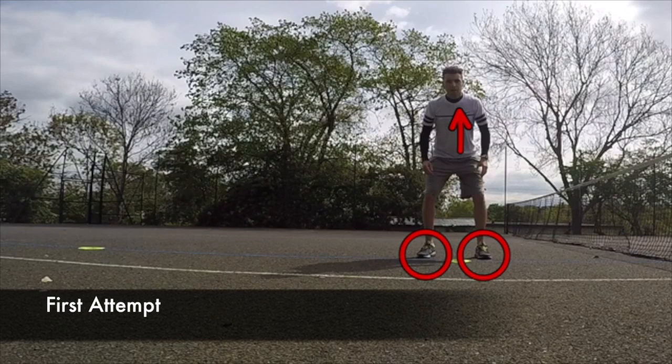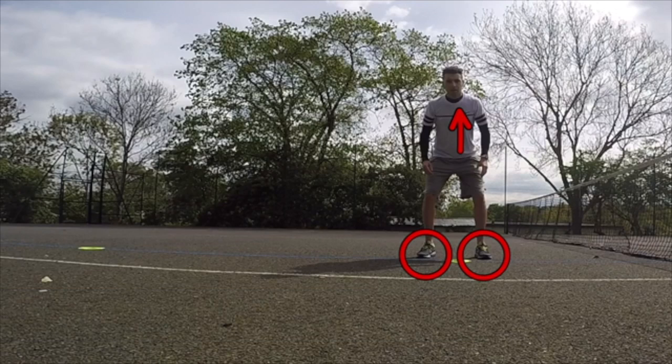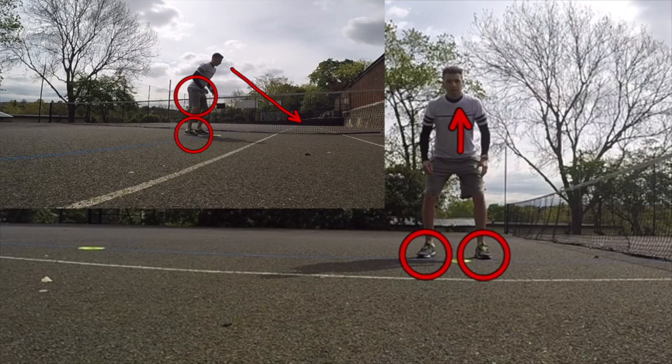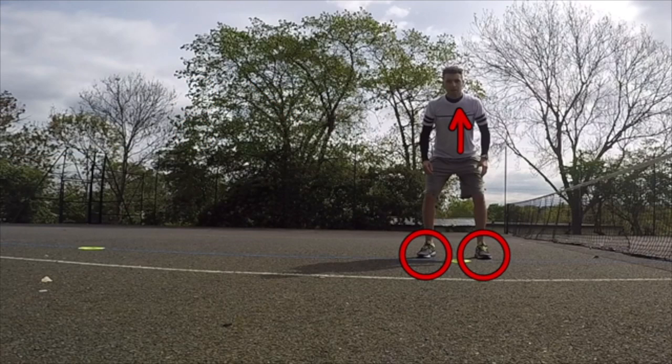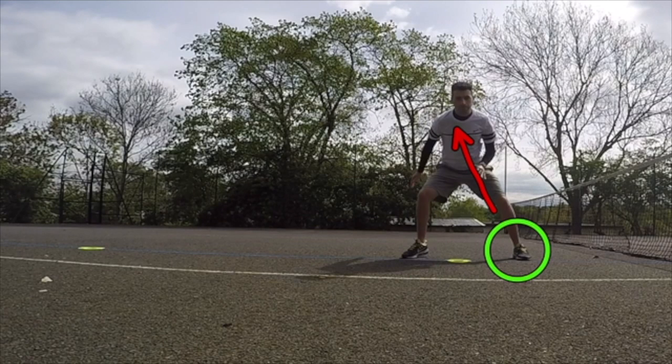So here in the start position, you will notice that I am not in an athletic stance, as I present with an upright torso suggesting inadequate hip, knee and ankle flexion. Also notice the position of my feet, which are not wider than my knees, giving me a smaller base of support. As I move into my initiation movement, you will see me take a false step.